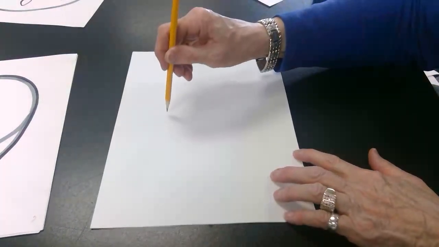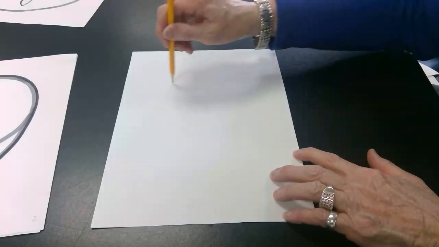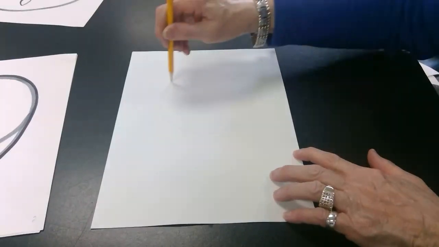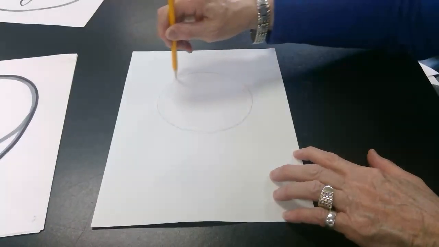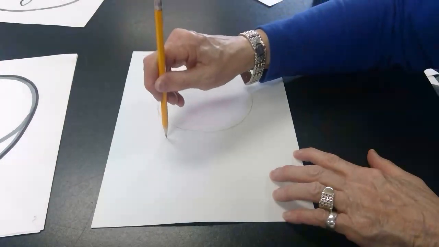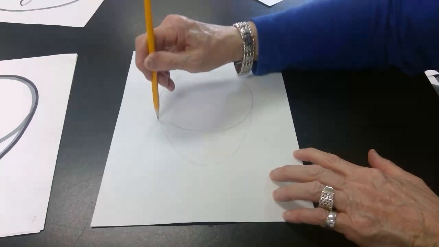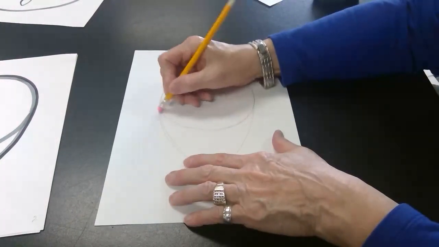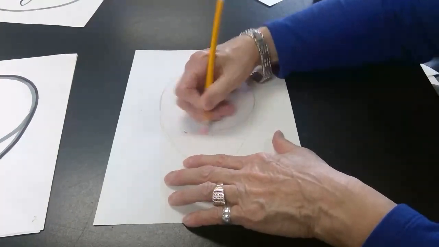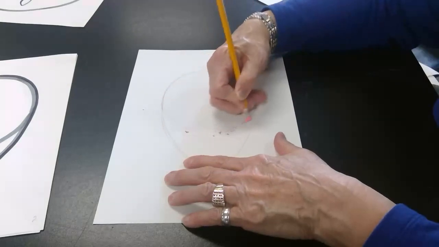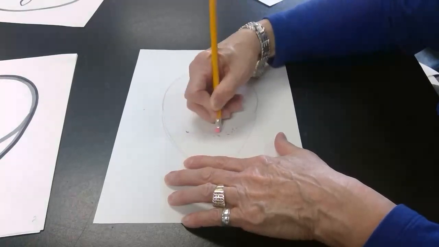So we've got our circle. And then now I'm going to draw a little longer on this bottom edge for the chin. Now I would need to go back and erase this line because I would no longer need that.